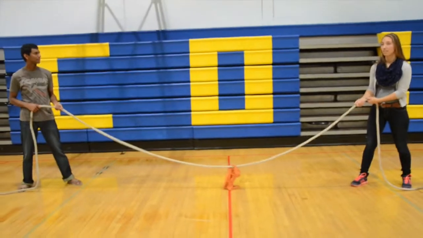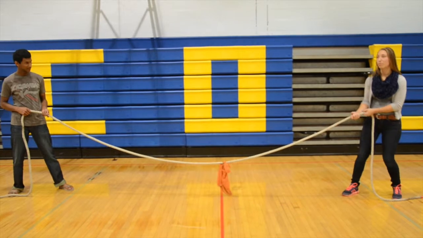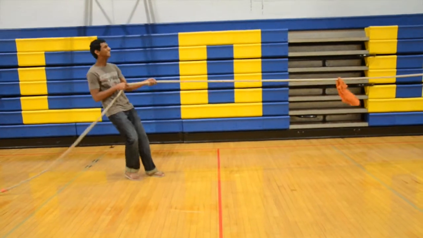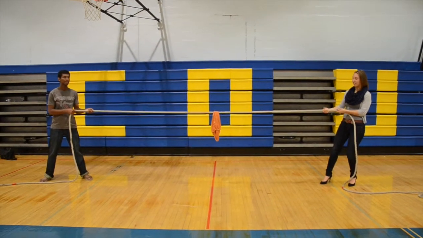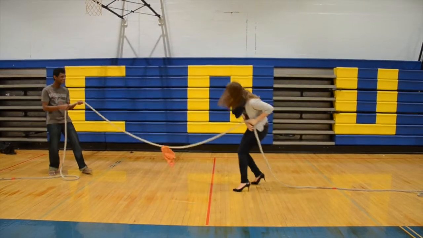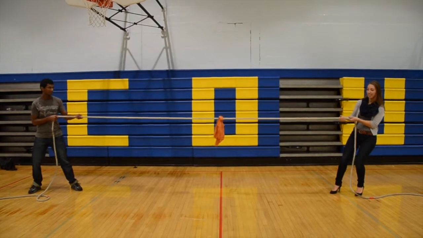Flip-flops versus sneakers. Sneakers have a greater coefficient of friction than flip-flops do. So the person wearing sneakers is winning. Flip-flops versus heels. Heels have a lower coefficient of friction than the flip-flops do. So the person with the flip-flops is winning. Sneakers win! In conclusion, we found that the soles of our bare feet had the highest coefficient of friction.